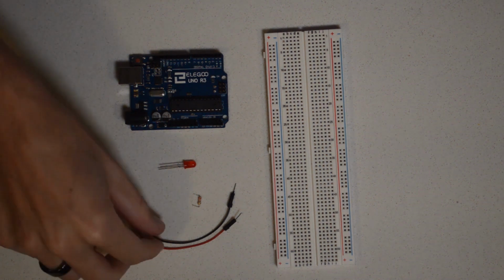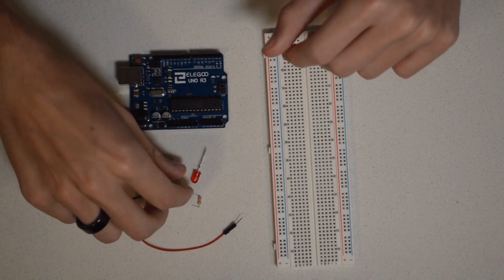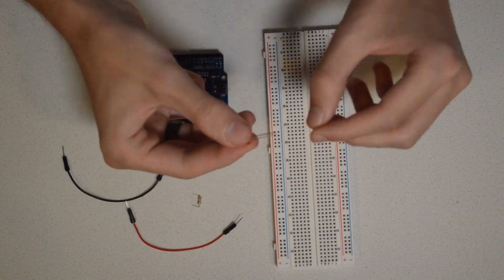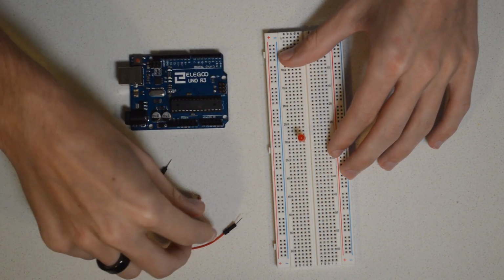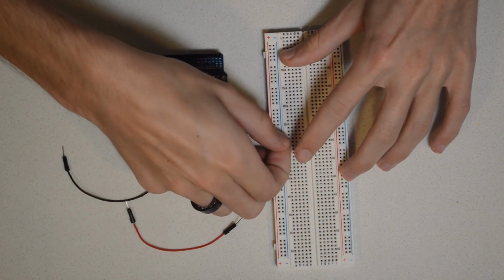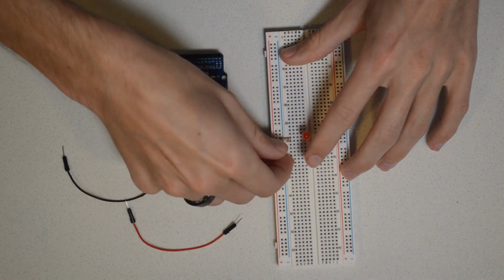Alright guys, welcome back. So let's go ahead and wire this up. So grab our LED here. Remember that the longer lead is positive. So we're going to send that one to positive, and the other one to our negative here.